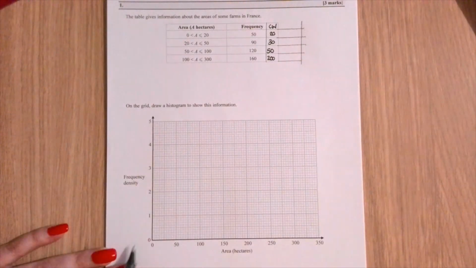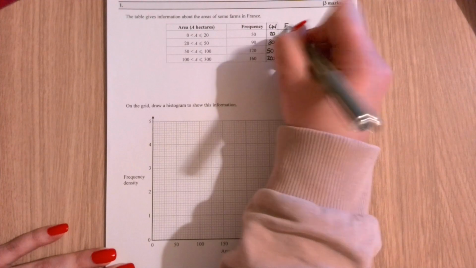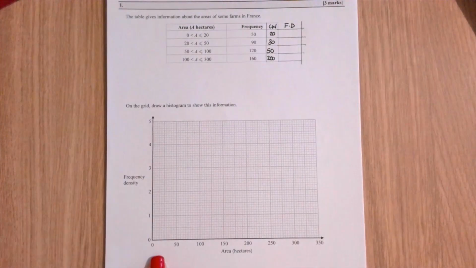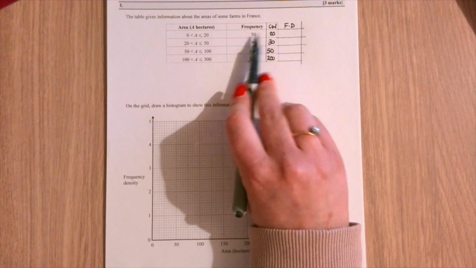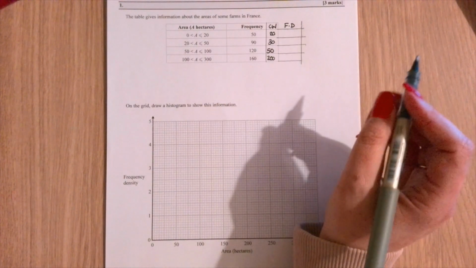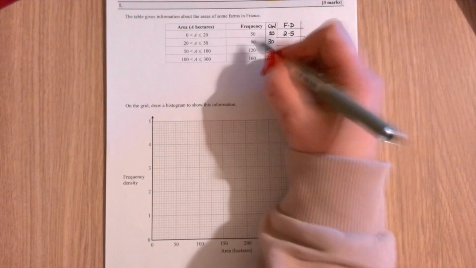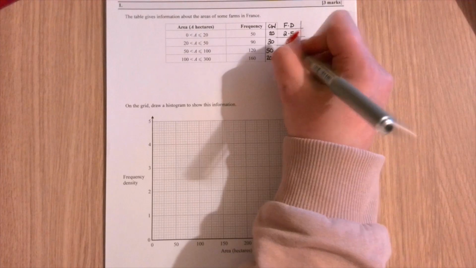So again, remember I need to plot the frequency density. So again, just to keep it short and easy, I'm going to put my frequency density in there. So to calculate my frequency density, I need to do my frequency divided by my class width. So I'm going to do 50 divided by 20, which is 2.5. 90 divided by 30, which is 3.